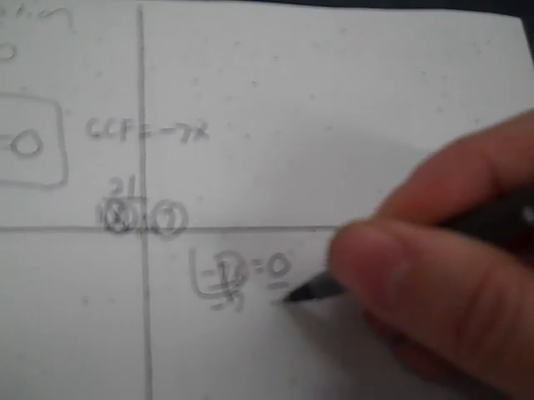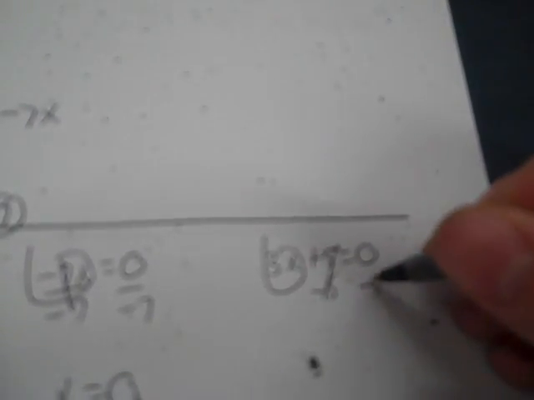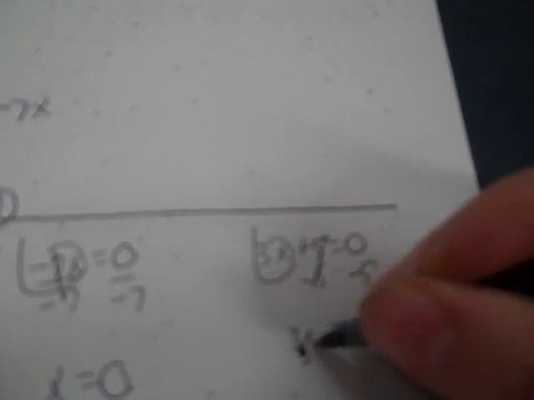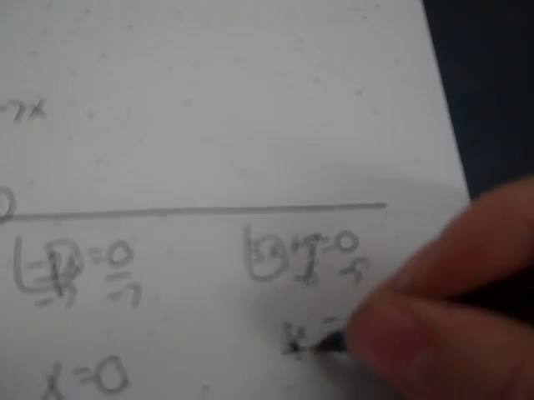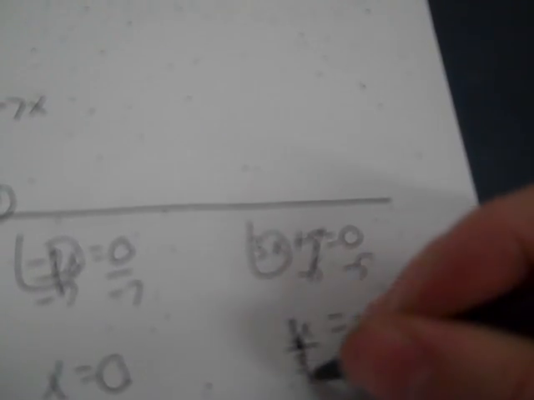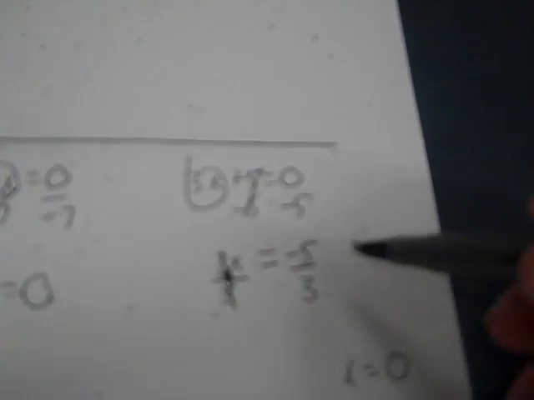So I divide by negative 7 and I get 0. Minus 5, I get 3x and negative 5. Divide by 3. Divide by 3. Now that is not a very nice decimal. Negative 5 over 3 will do as an answer.